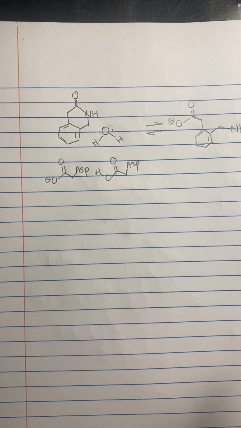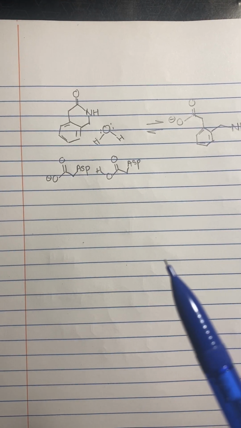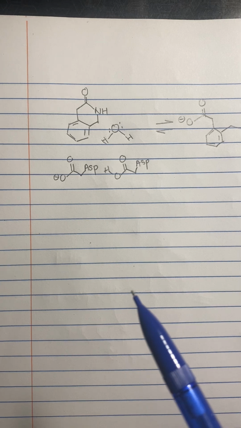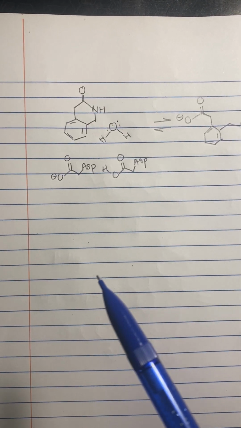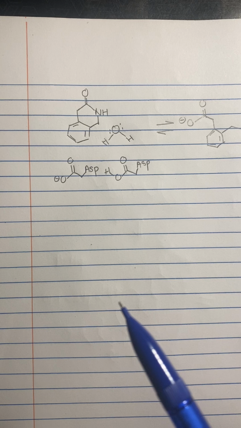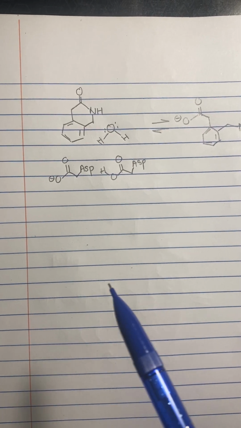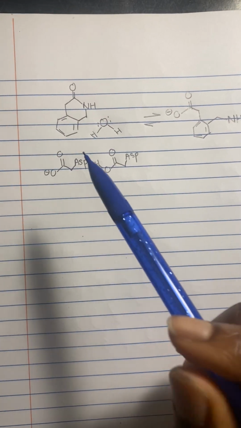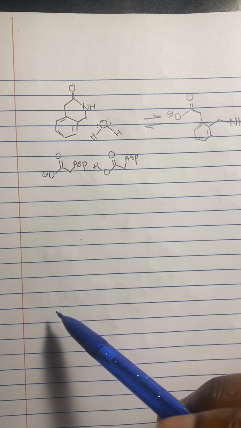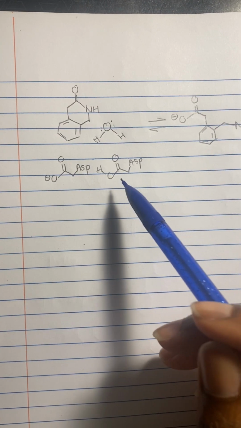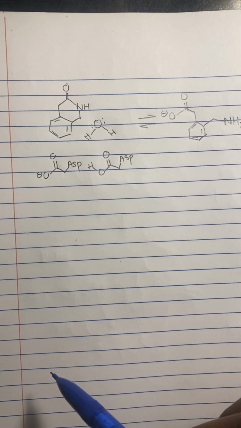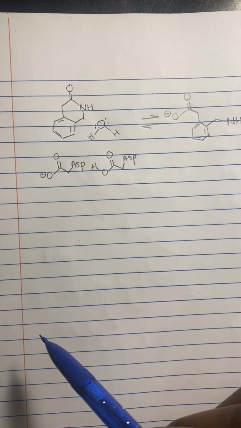So what that means is that instead of 100% activity, which is optimal, once we lose our aspartates, activity drops to 35% and 30%, meaning that aspartates are very important to the catalysis of the reaction. And so we can assume that the 2 residues required for catalytic activity were aspartates.